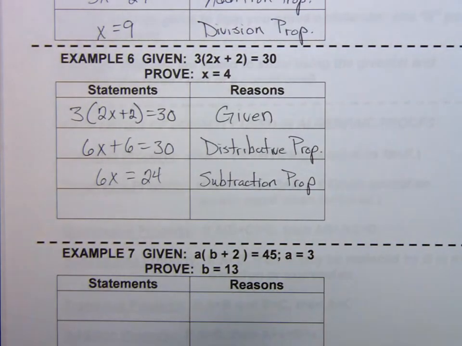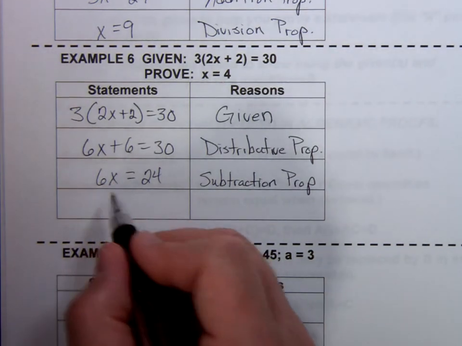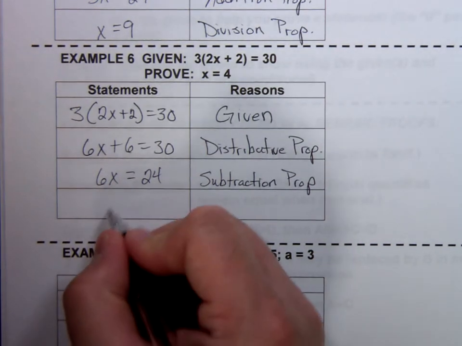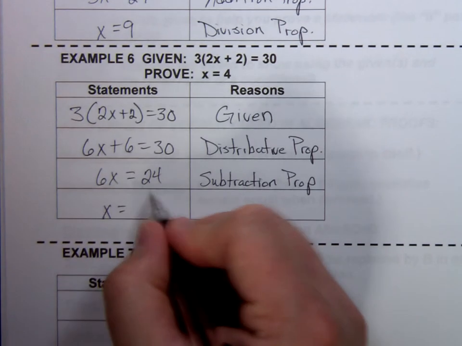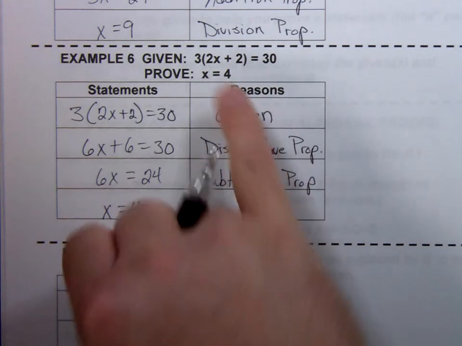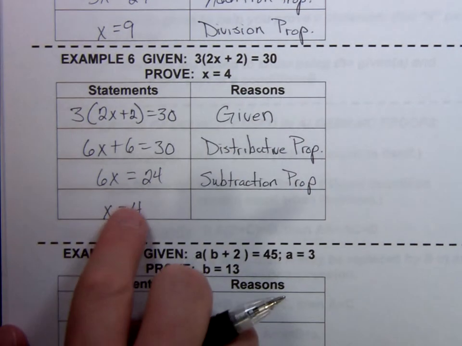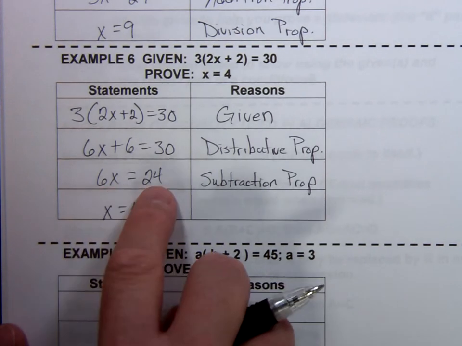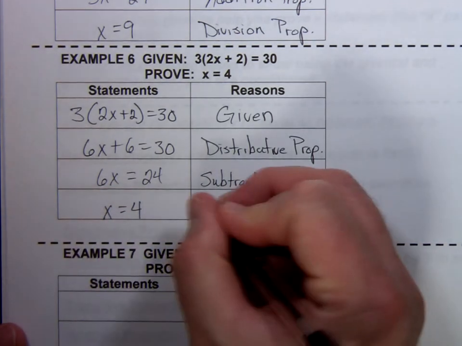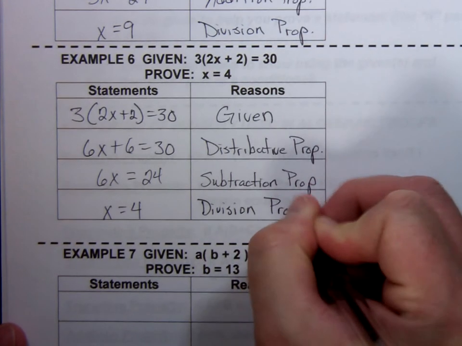And then I still need x to be by itself. I need to get rid of this 6 right here. X is being multiplied by 6, so we divide by 6. If I divide on the other side, 24 divided by 6 would be 4, and that does match what I'm trying to prove, so I feel confident I solved it correctly. And I got this last step by dividing both sides by 6. If you divide both sides of the equation by the same number, you are using the division property.